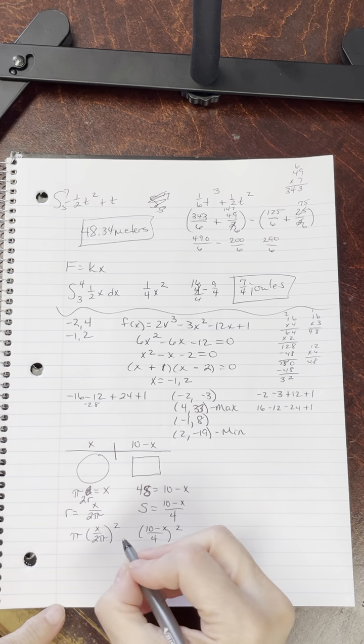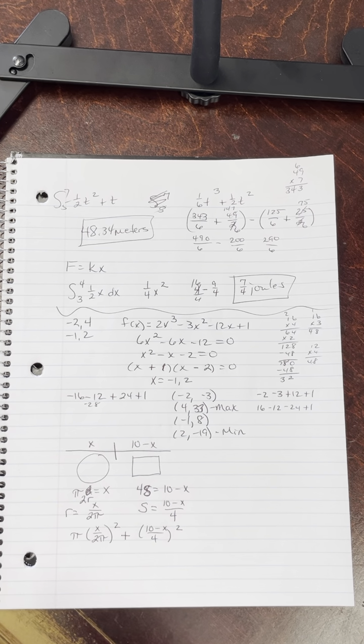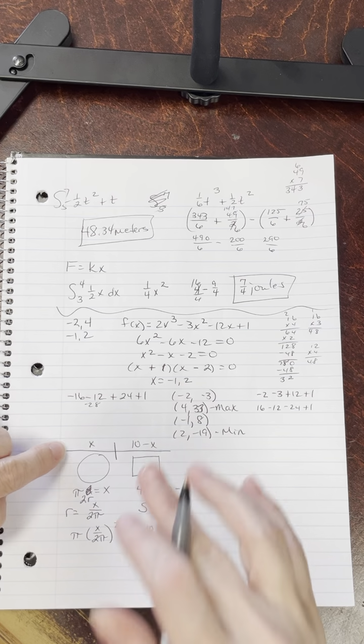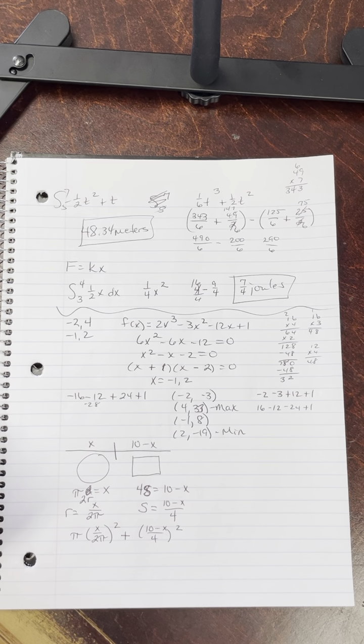All right, and then together, those areas should be added. And I need to create a max. It can be anywhere from 0 at the start to 10 at the end.